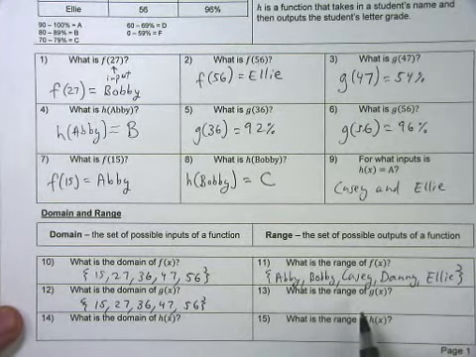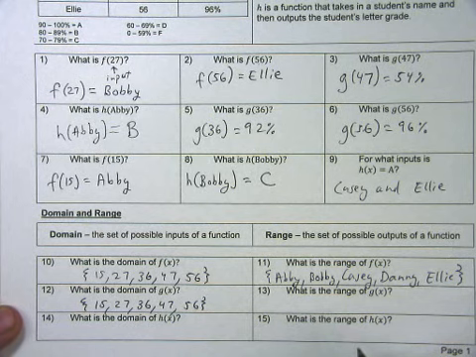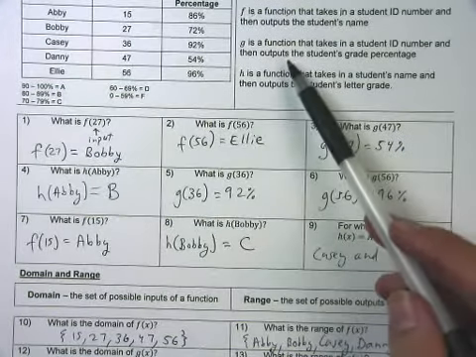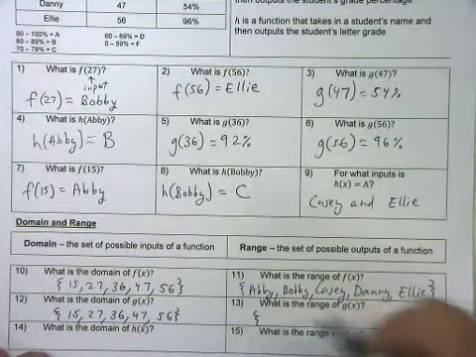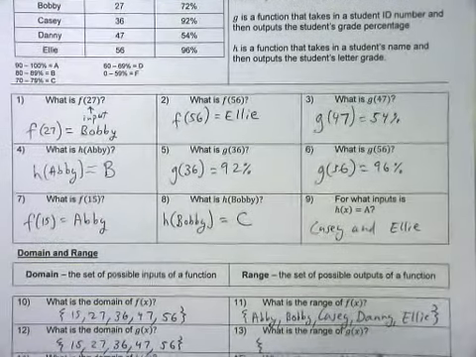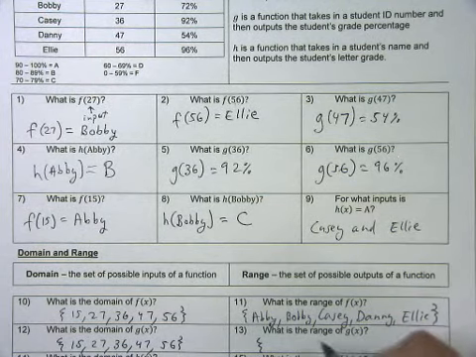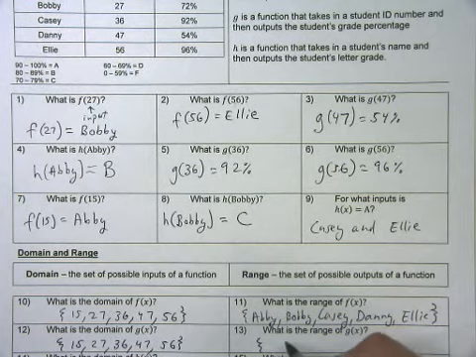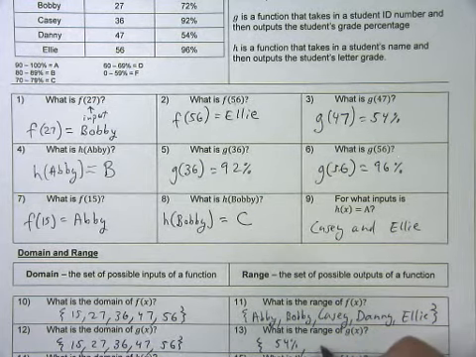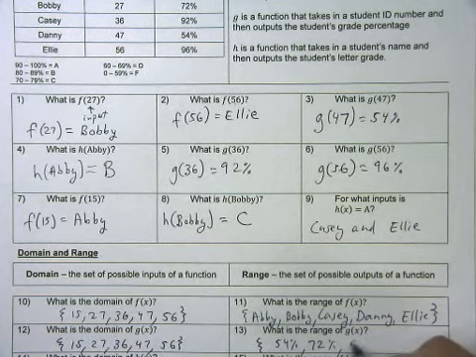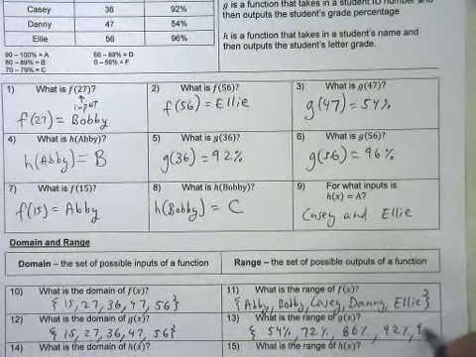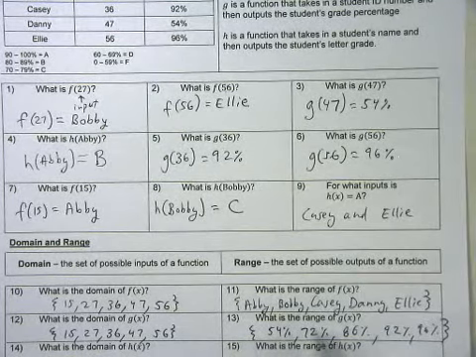13, what's the range of g of x? What are the different outputs that could have come out? Well, for g of x, remember, the outputs are the grade percentages. So what are the things that could have possibly come out? They are the grade percentages up here. I'm going to list these in order from smallest to largest, just to keep this organized. So what could have possibly come out of g of x is 54%, 72%, 86%, 92%, and 96%. Those are the possible percentages that could have come out of g of x.